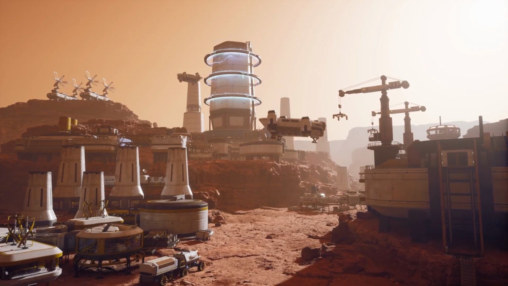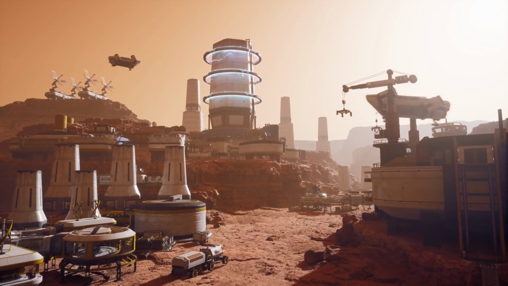Have you ever watched a movie or played a game and wished that you could create your own science fiction or fantasy worlds? Well, you are just in luck. In this video, I'm going to go over how to use Unreal Engine and Kitbash 3D to create a science fiction planetary settlement like the one you see right here.